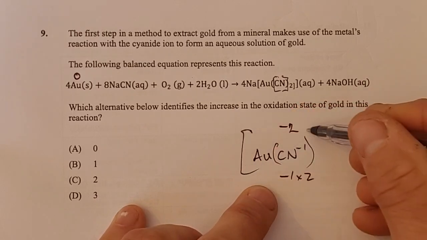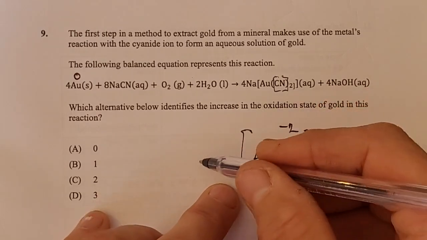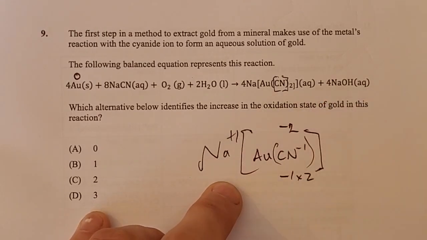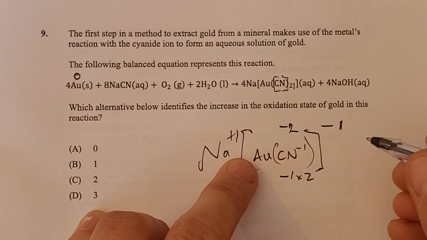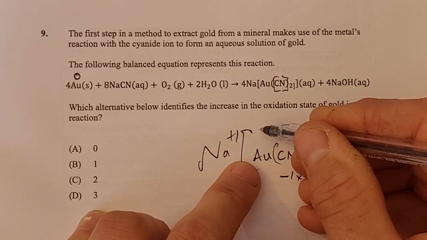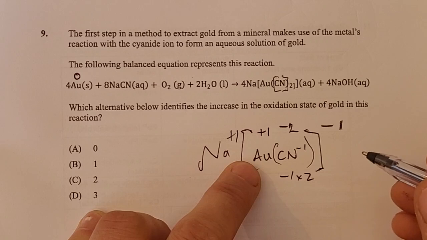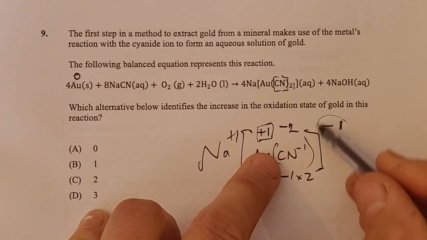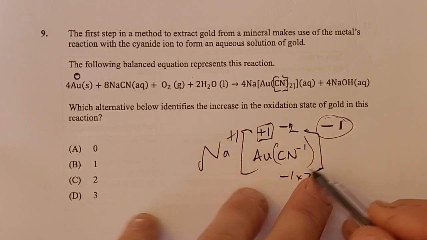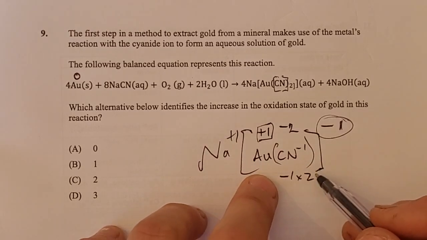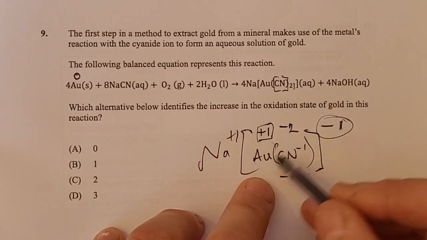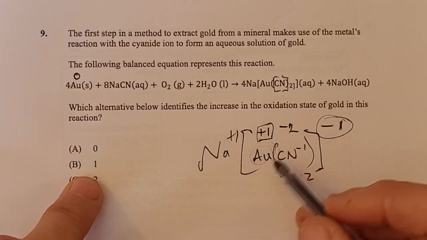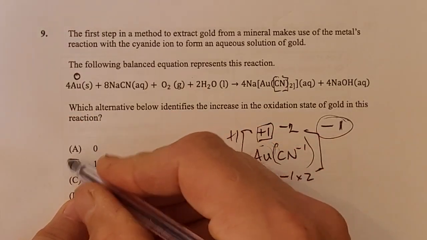Now the overall, because it's Na, that's a plus 1. This has to be a negative 1. So gold goes towards a plus 1. So if gold is plus 1, that leaves a negative 1 as the overall charge, and that would make its oxidation state. So it's increased from 0 to 1, which makes it B.